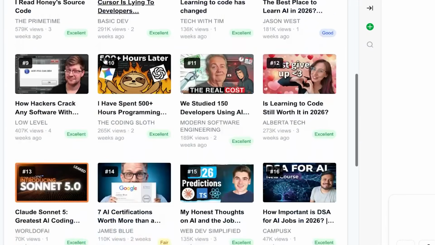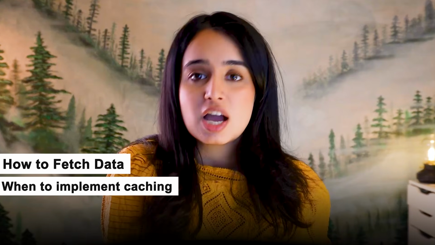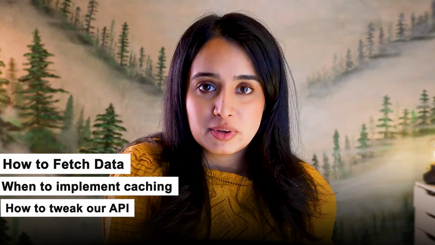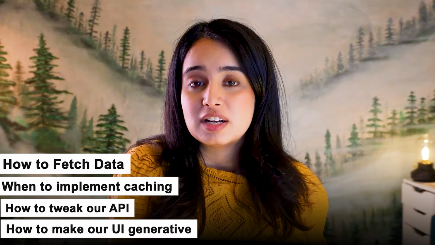So this is a great way to extend a React app into an AI generative UI by just adding Tambo and letting your components become AI operable. In this video, we saw how to build a YouTube dashboard for trending tech videos, how to divide a design into smaller reusable components, how to fetch data, when to implement caching, how to tweak our API endpoints so that we don't run into a lot of quota limits, and how to make our UI generative.